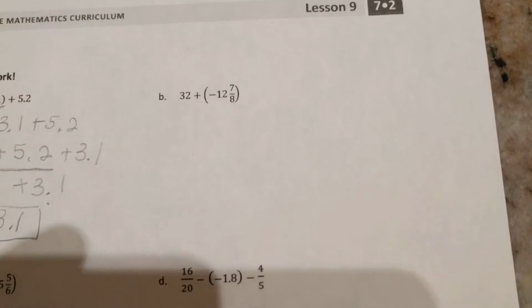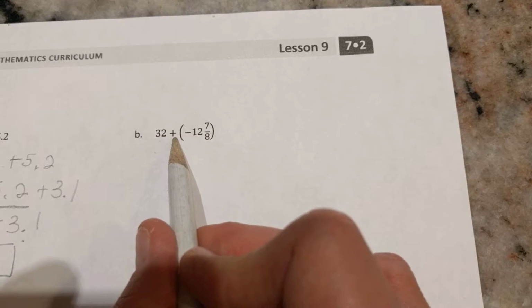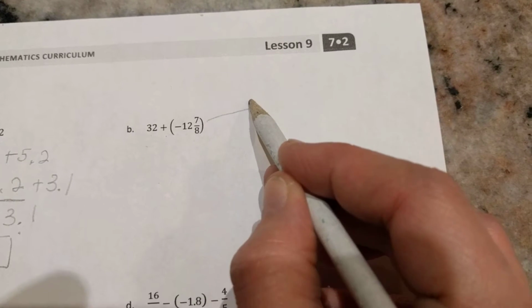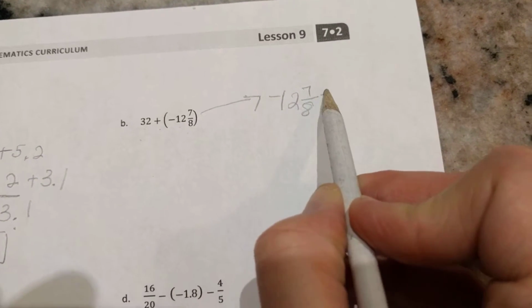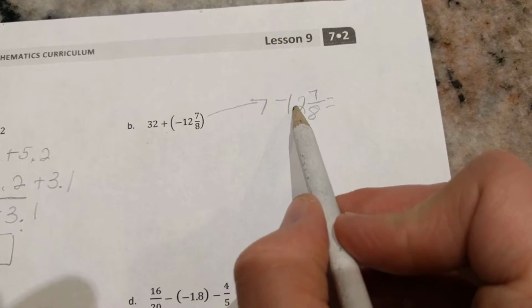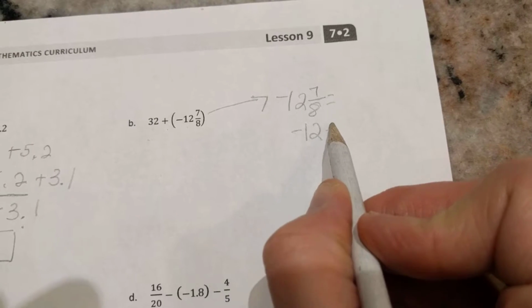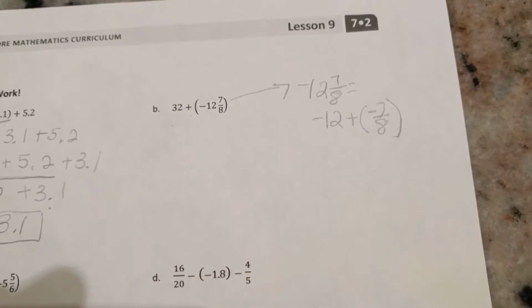All right, letter B. I have 32 plus negative 12 and 7/8. So I just want to show you something over here. Negative 12 and 7/8 is the same as pulling apart the integer and the fraction. So that will look like this: negative 12 plus negative 7/8.